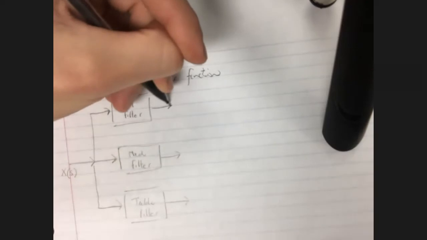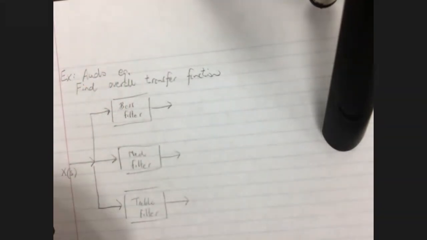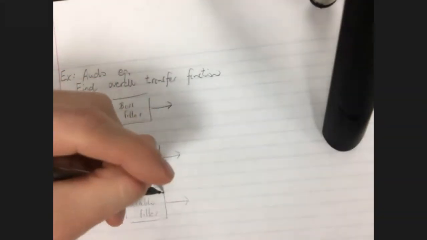So here we have a bass filter. Here we have a medium filter. And here we have a treble filter. Each of those is going to have their equations with S as its variable.